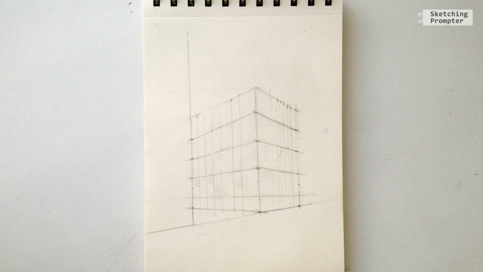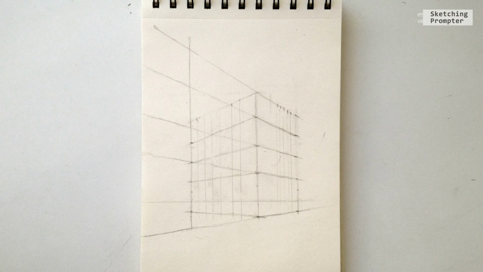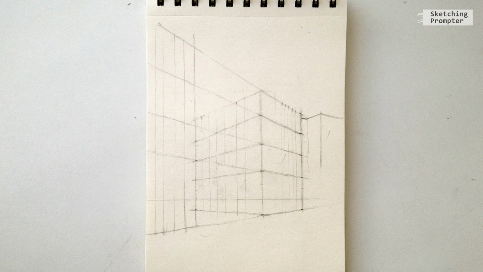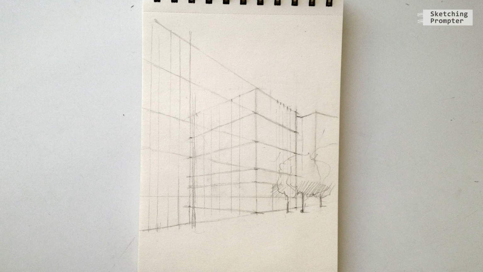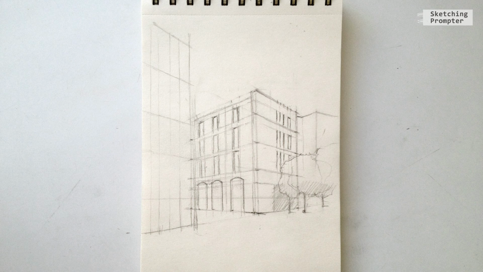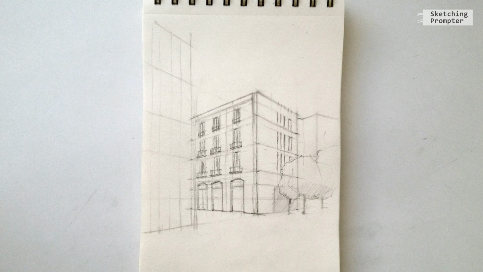We draw part of the left building using the orthogonals of our main building, and part of the building on the right we draw in an arbitrary manner, and we add some trees. Now we draw the top and bottom lines of windows of the left wall. We use these top and bottom marks to draw windows on the right wall too.